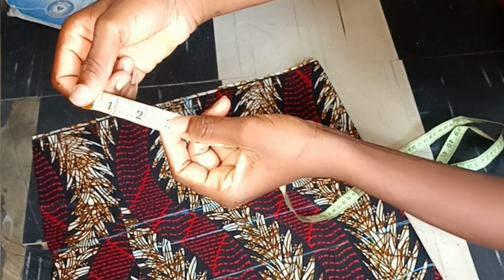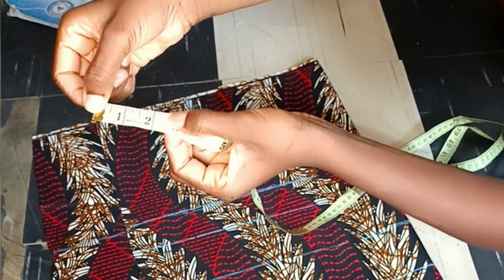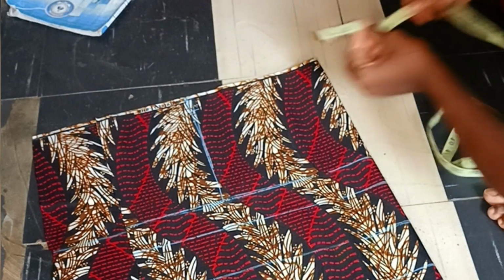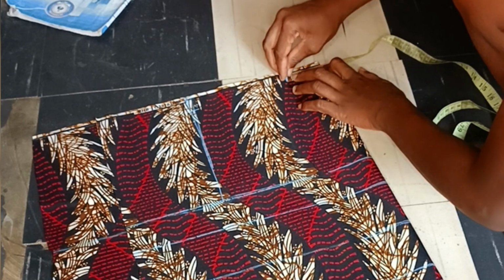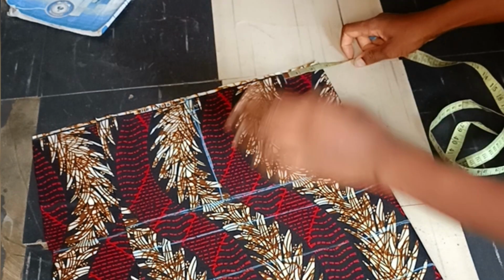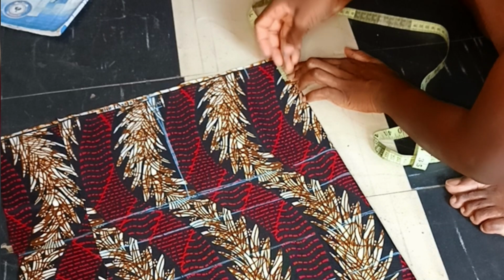To measure my neck width, I'll be using 2.5 inches because I don't want it to be too wide. Though I'm not using this fabric for the upper part, I'm going to use it as an illusion while cutting the neck I'll be using for the upper part of the dress.